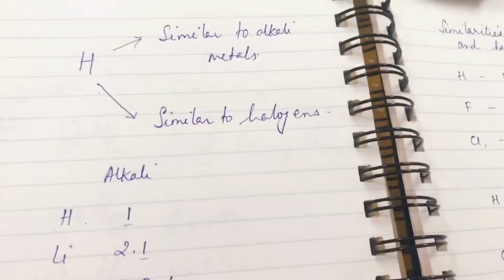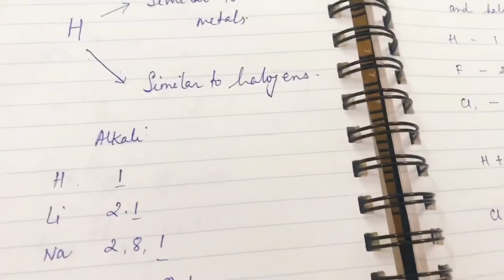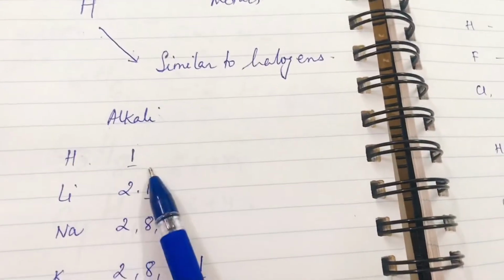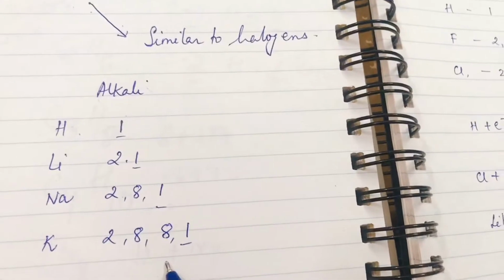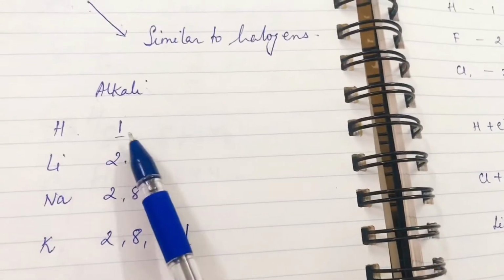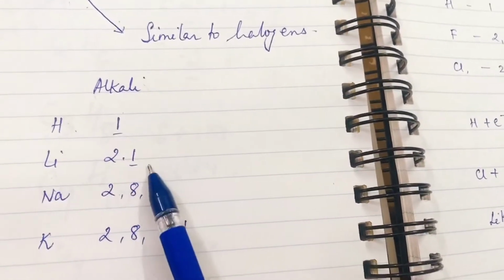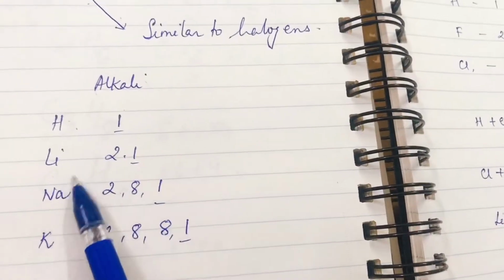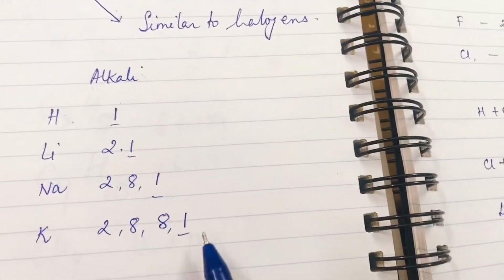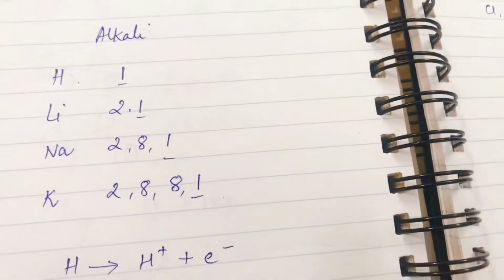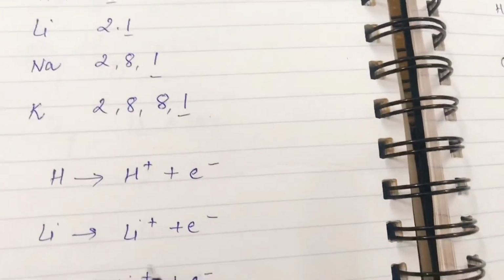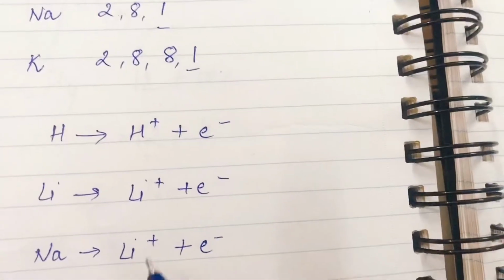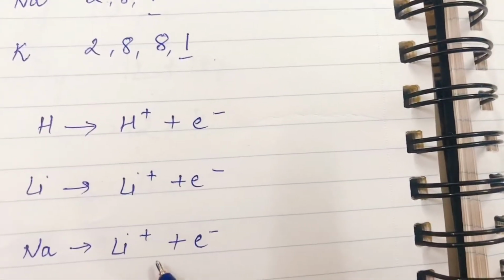What are the similarities between hydrogen and alkalis? They all have a similar electronic configuration, and after writing it out, you can see all have valence electrons 1, 1, 1. In the case of lithium, sodium and potassium, all of them have one valence electron, and hence they can lose one electron and participate in bond formation, right?